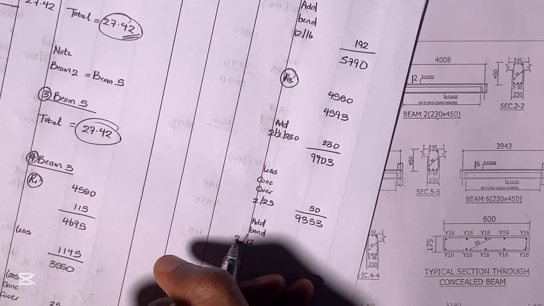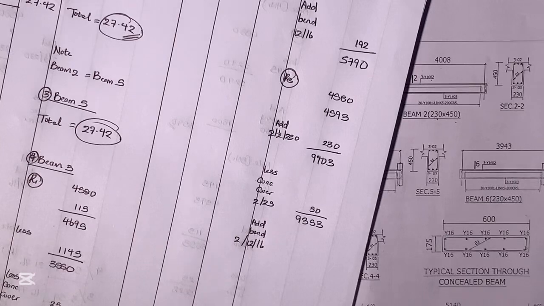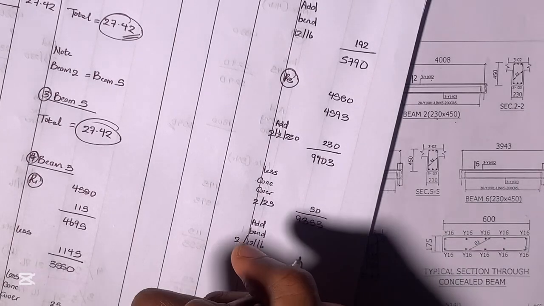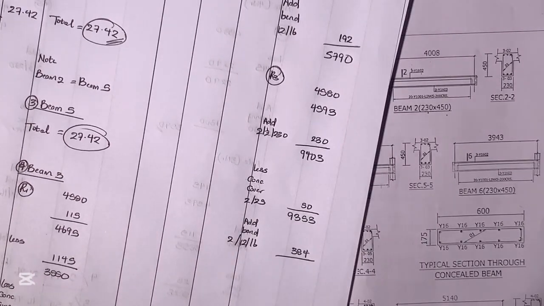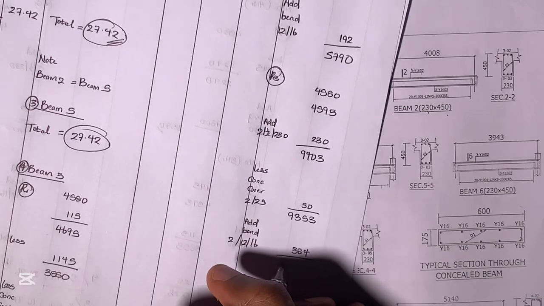So to both sides, 2 by 12 by 16. So 2 by 12 by 16 is 384. So 384 plus 9353 is equal to 9737.